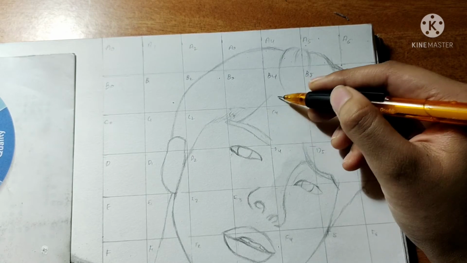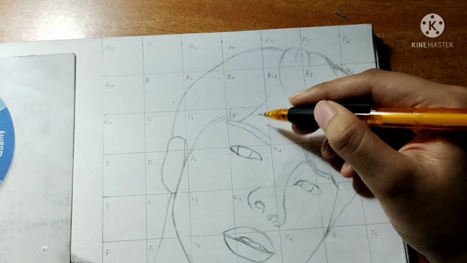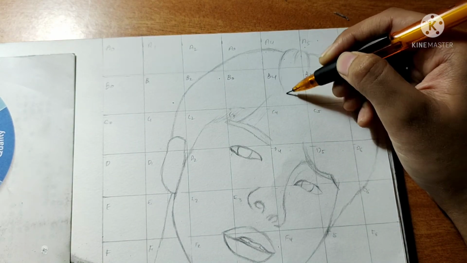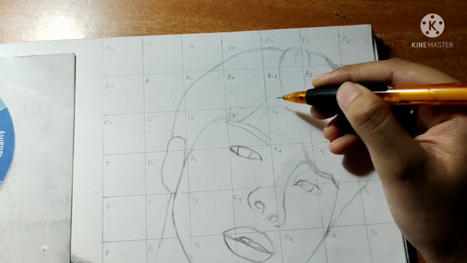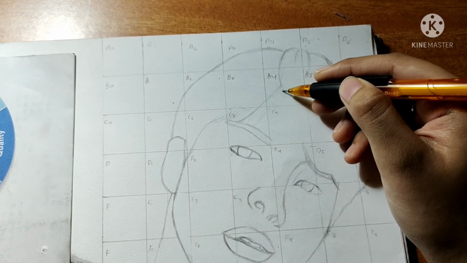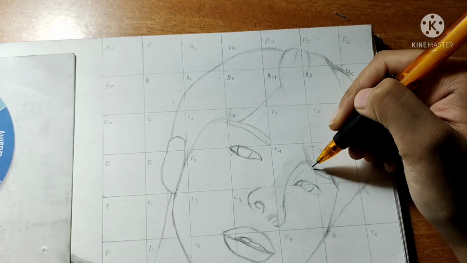This technique is called the grid technique, in which the portrait is broken down into small grids or small boxes so that it becomes very easy to analyze the reference and draw it. And if you are a beginner, I will teach you how to draw it by using the grid technique.